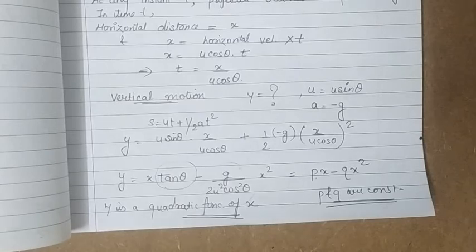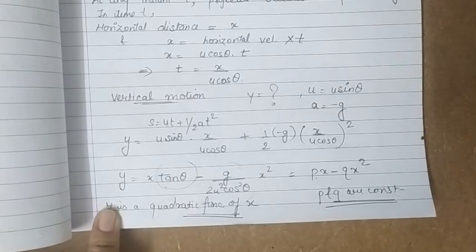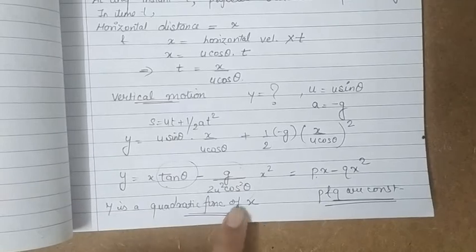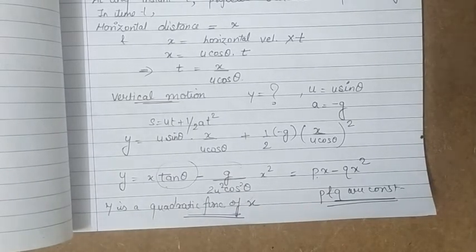So to prove it is parabolic, we need that y should be a quadratic function of x, which we get here, so the trajectory is parabolic.